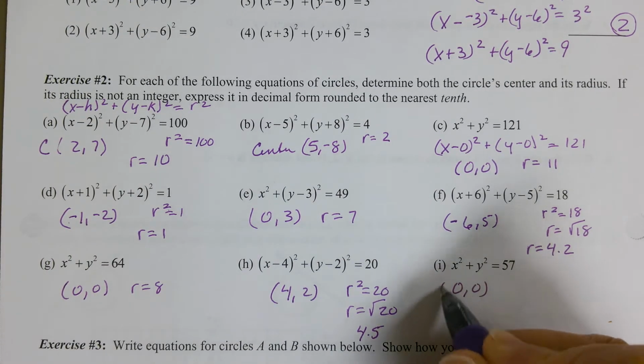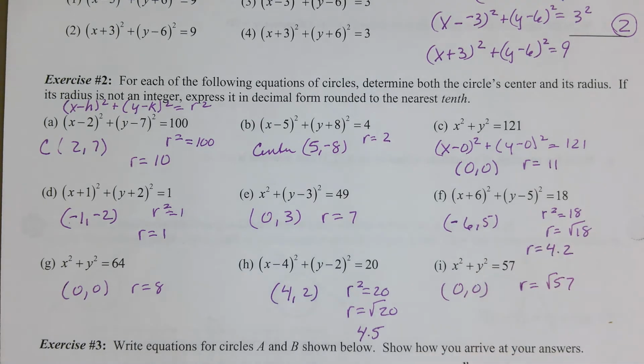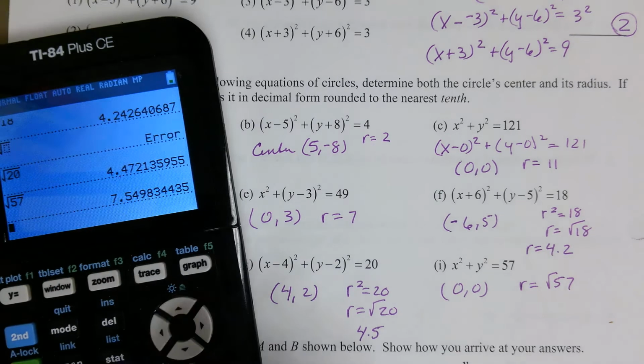Center is (0, 0). r equals the square root of 57, which is 7.5.